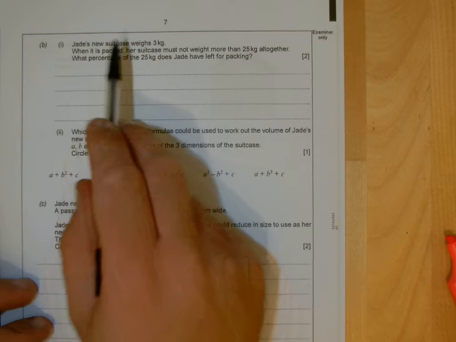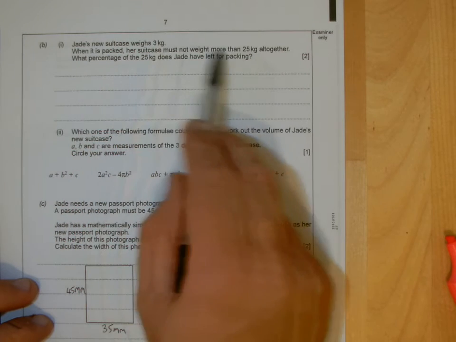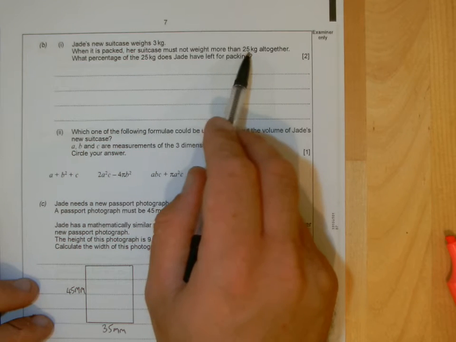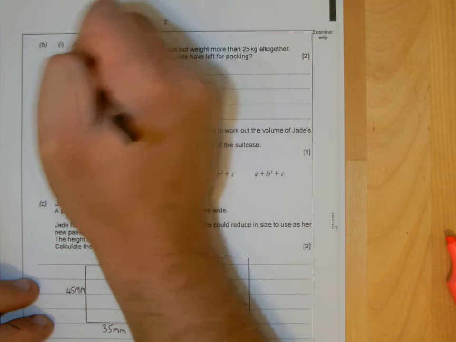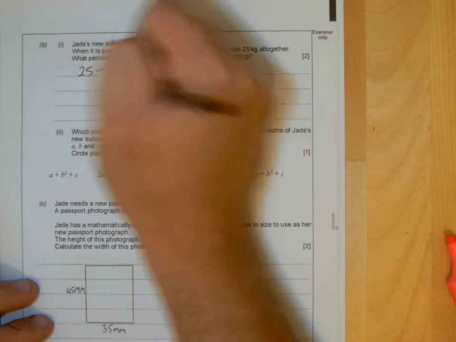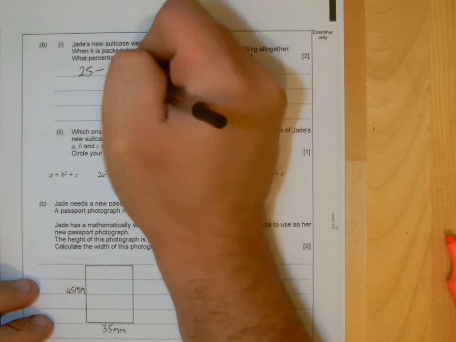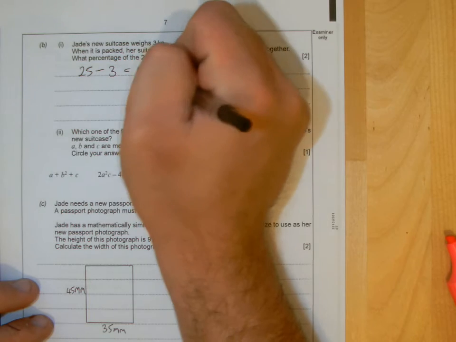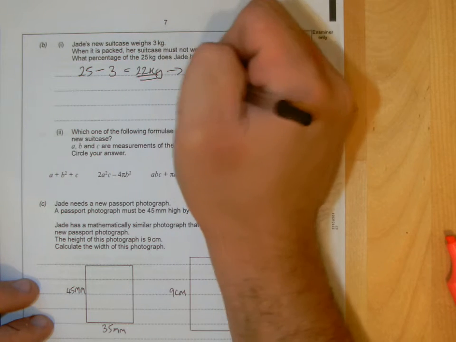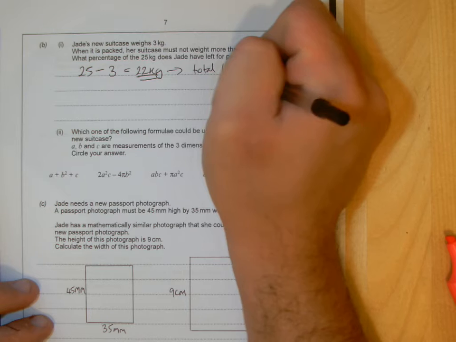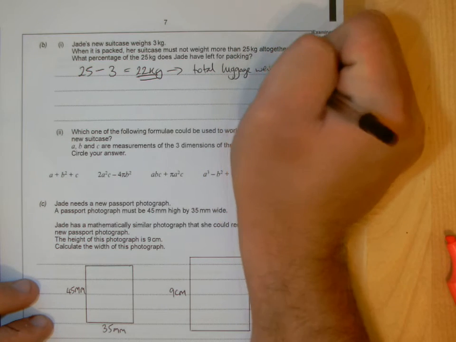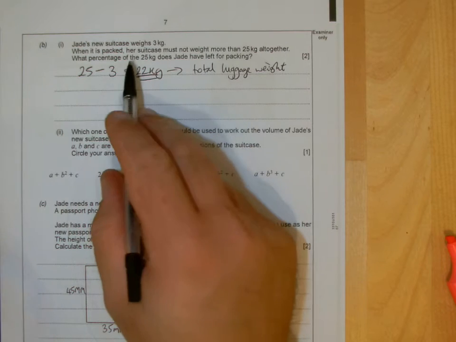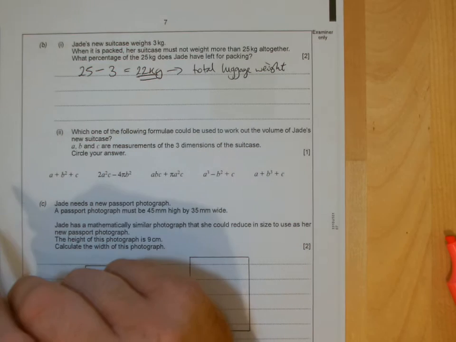Well, if the suitcase actually weighs 3 kilograms and the total you're allowed is 25, well then for the clothes or whatever she's going to put in there, it's got to weigh at most 25 take away 3, isn't it? 22 kilograms. Okay, that's the total luggage weight she's allowed to have without the case itself. So the case is weighing 3 kilograms.